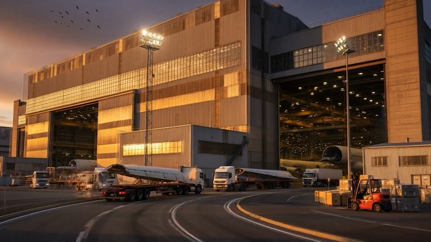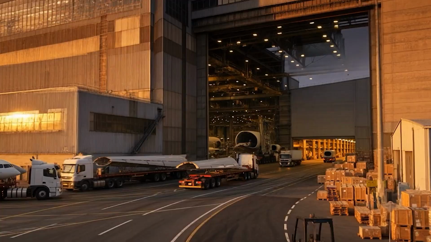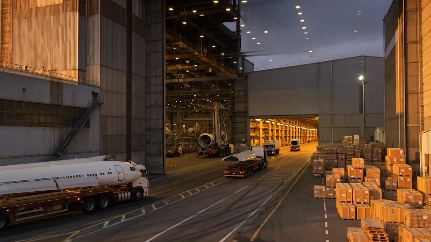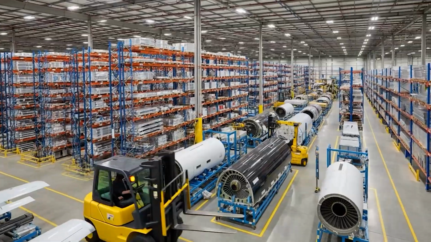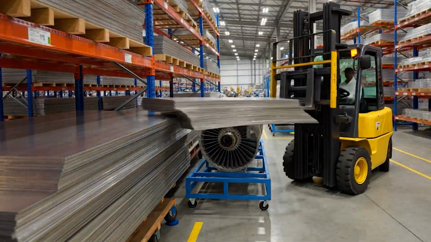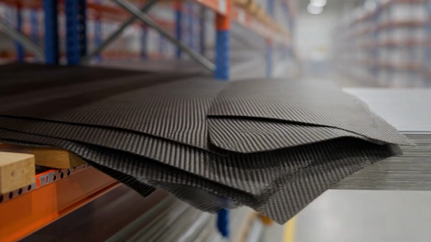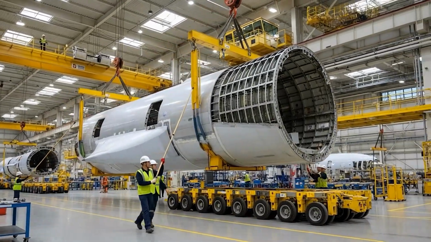Modern airplanes are built in enormous factories using advanced aerospace technology. The process begins with lightweight materials like aluminum and carbon fiber. Massive components are transported to the assembly area.